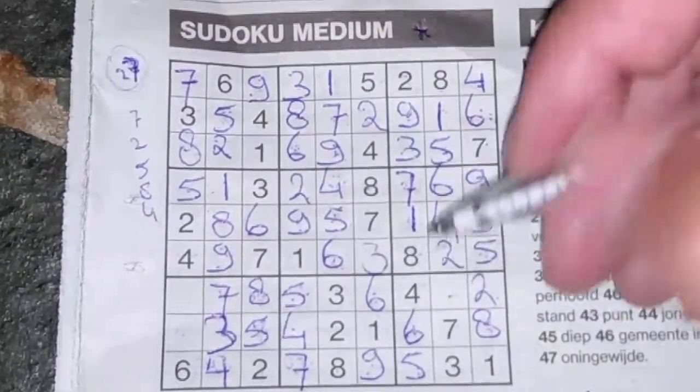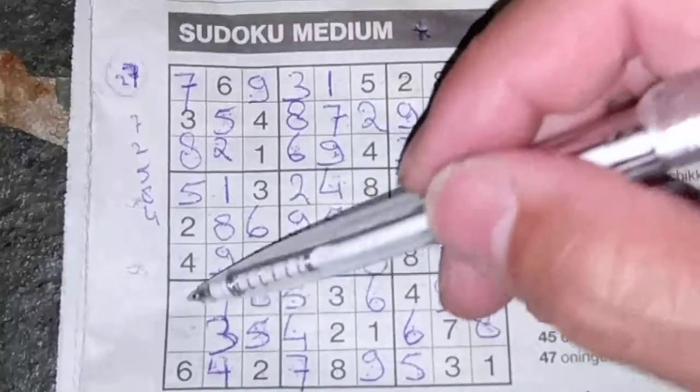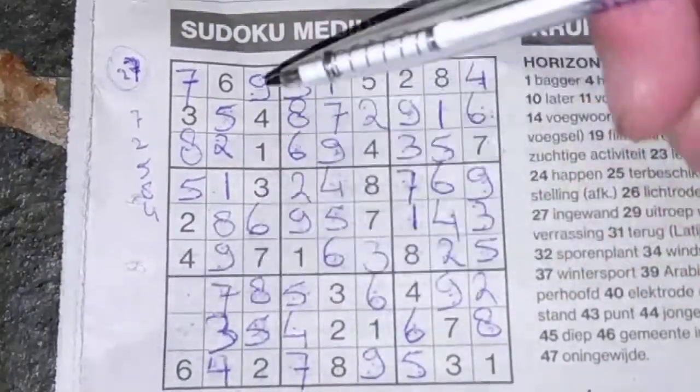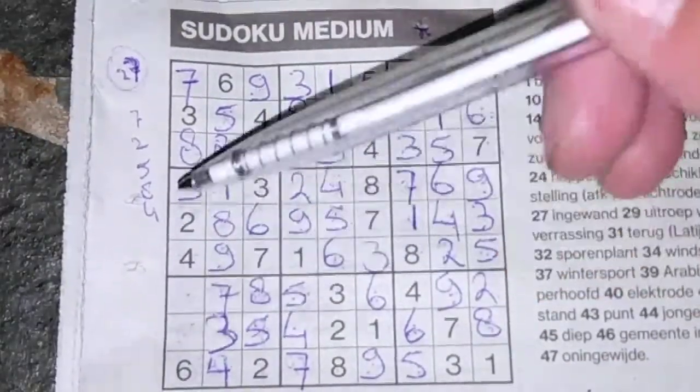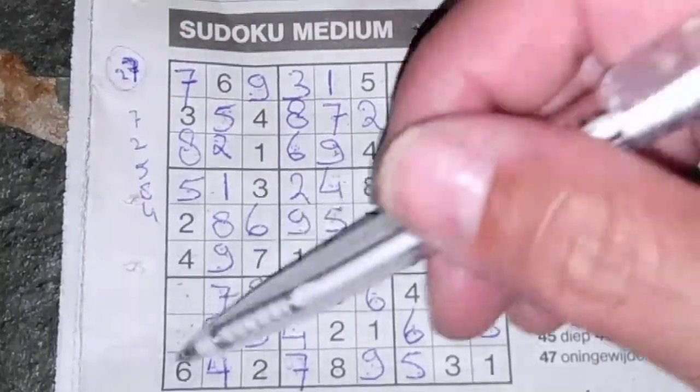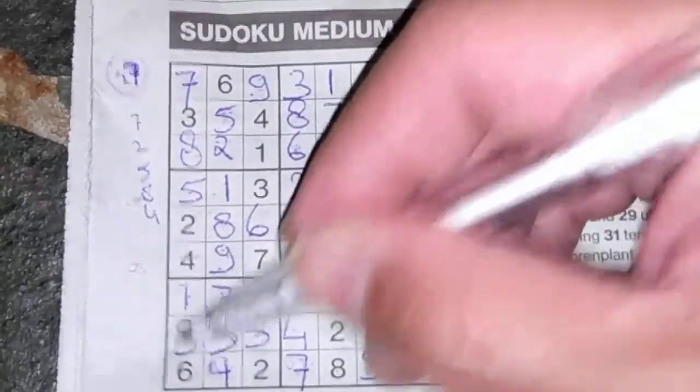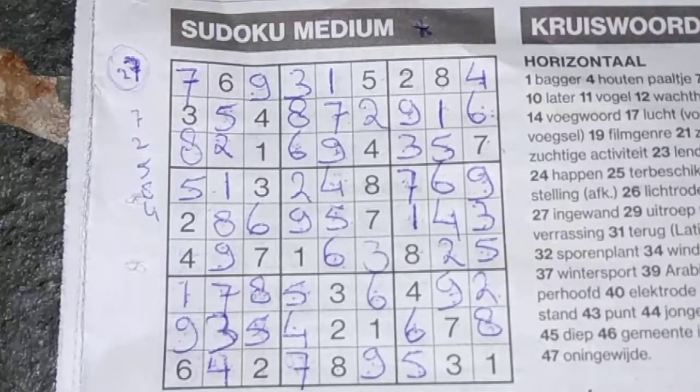1 number left in this big square for the number 9. 2 numbers left in this big square for the numbers 9 and 1. We have a 1 here, no 1 there. 1 should be here, and the 9 goes there. Finished in 14 minutes. Alright.